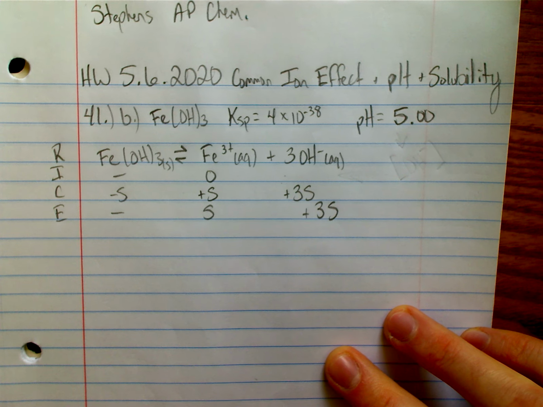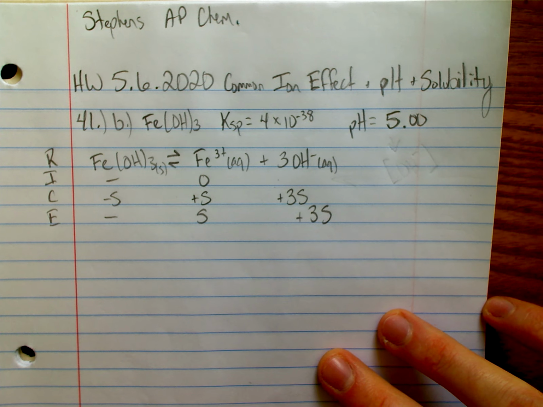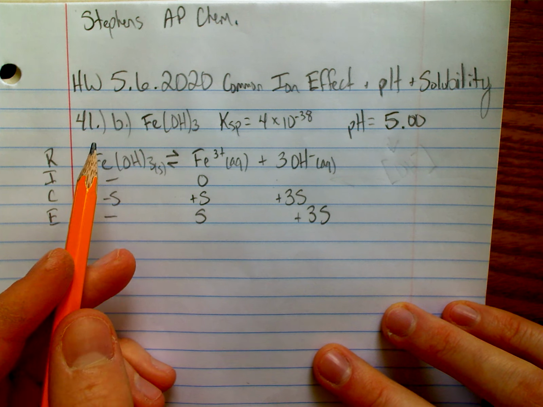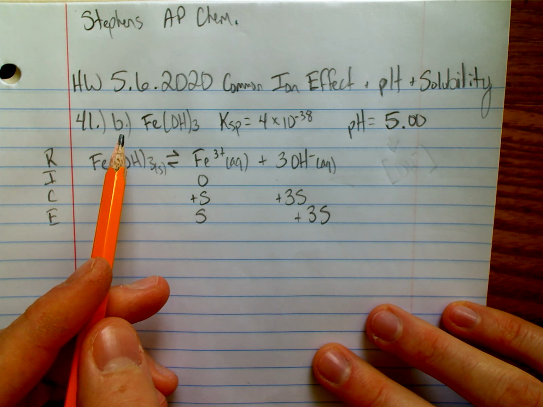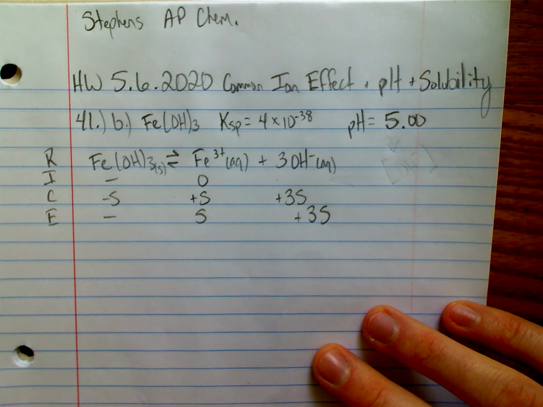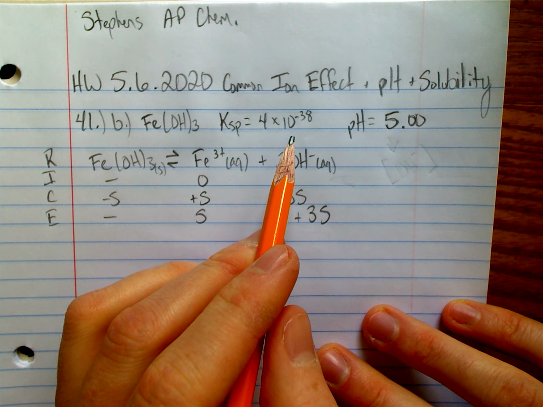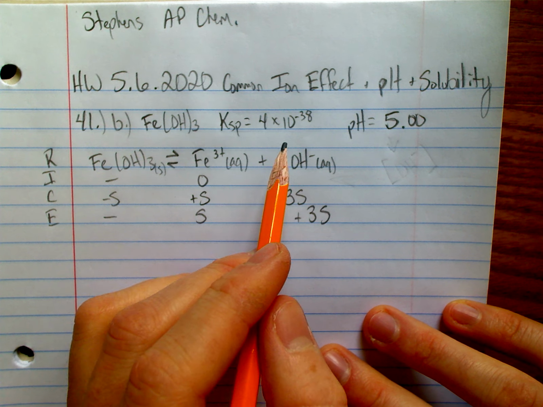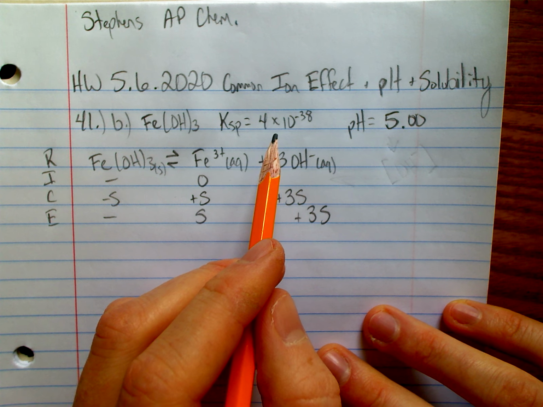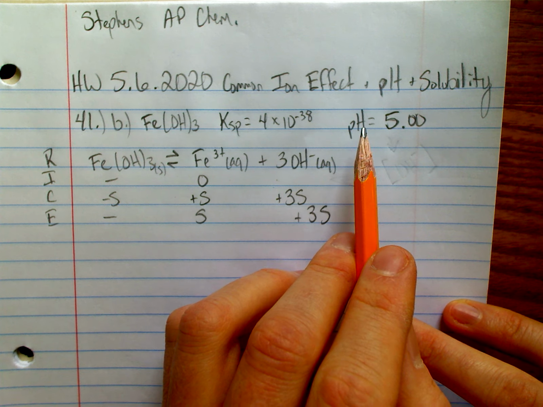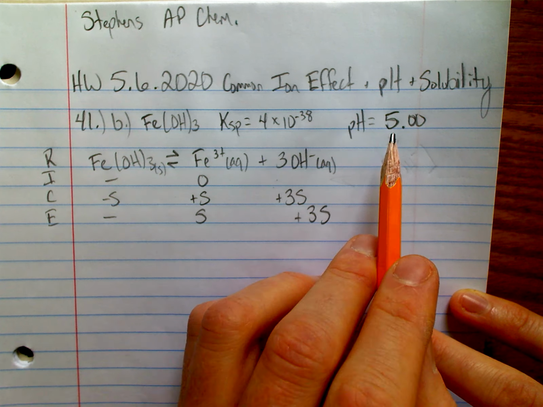Hello, so this is the last video covering the homework from May 5th, 2020: common ion effect, pH, and solubility. So we're looking at number 41, part B. I already covered 41A in a previous video. Here we have iron hydroxide, and it has a very, very small Ksp value, so it's largely insoluble, but remember, things always dissolve to some degree. And a pH of 5. So we're going to use that in our problem here.